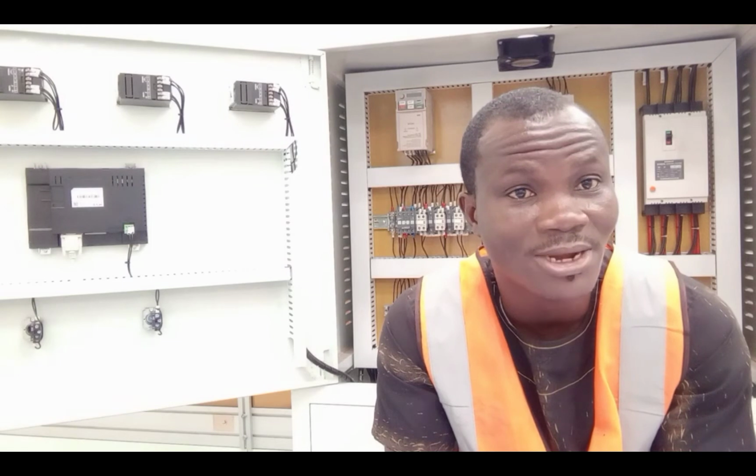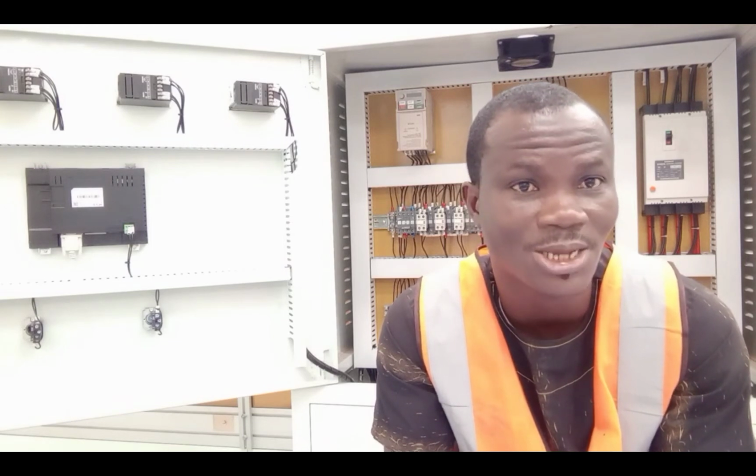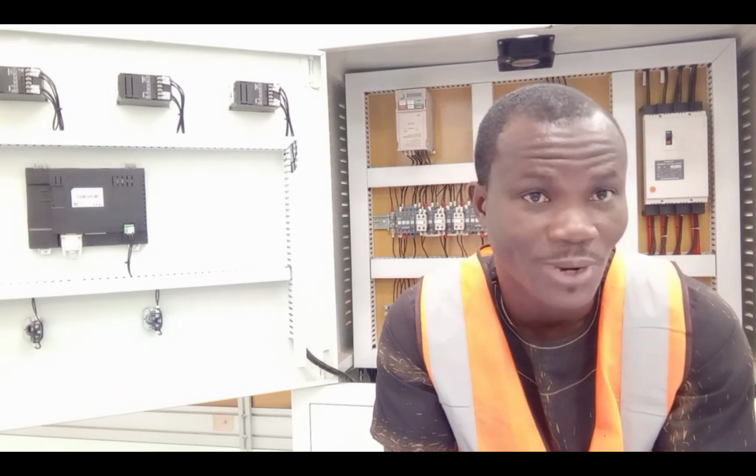So these breakers in the distribution board are connected to individual circuits depending on the amount of current that the loads in that circuit need to work. And the function of these circuit breakers is to make sure that everything in that circuit, the cables and the loads, are all protected from excess current.